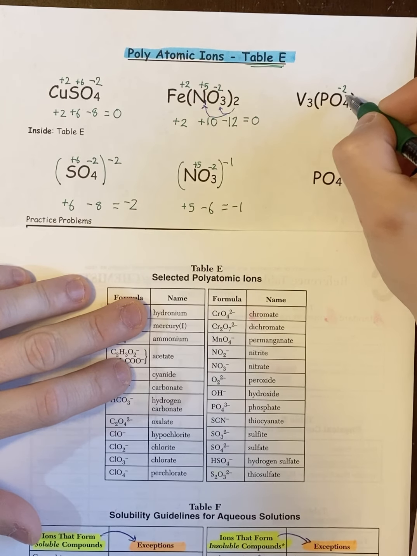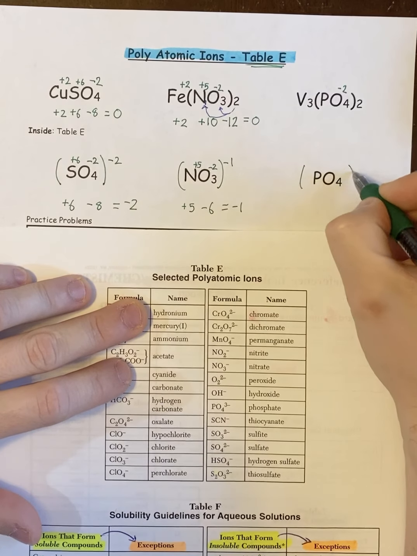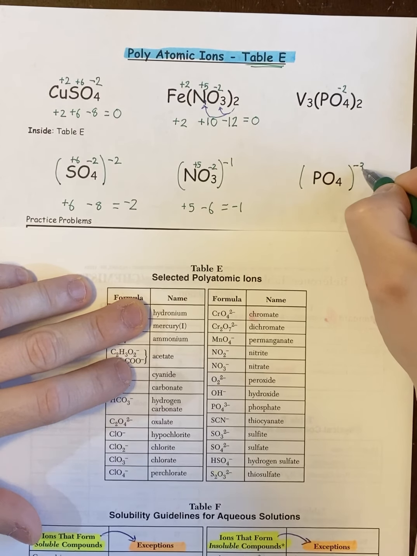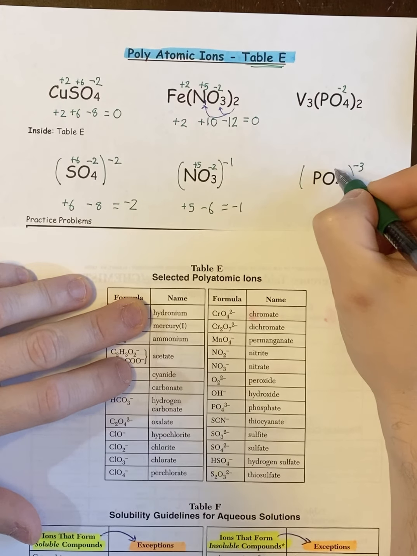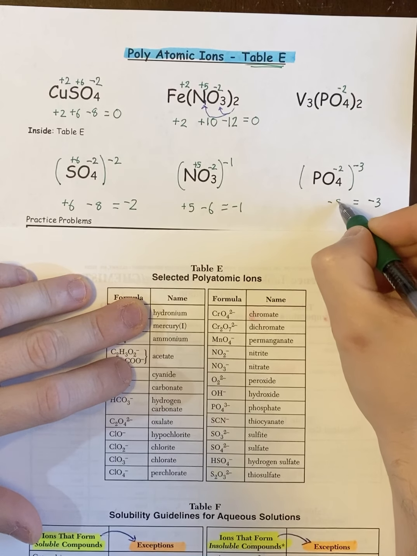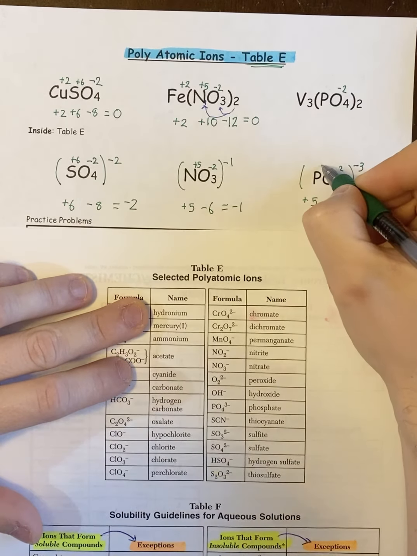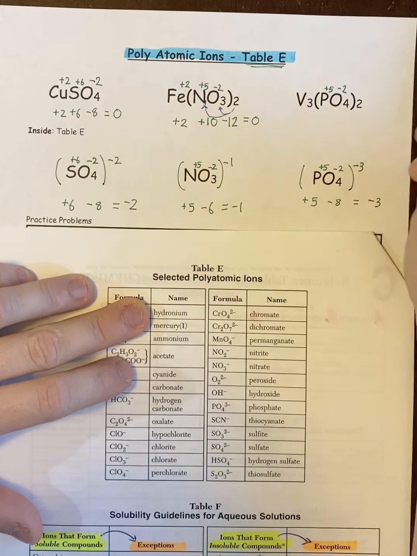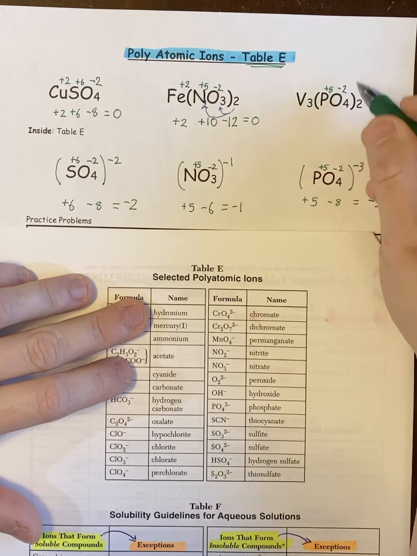So I have -2 for O. There's 4 of them. I don't know P and I don't know V, so I have to do it the same way. I look up PO4 on table E. It's -3. Set the whole thing equal to -3. I have a rule for O. I get -8 from the O. So I'm going to need +5 from the P. That means the +5 goes there. So I put it in here, just write it in. Again, I'm ignoring this at this step because I'm just worried about the P and PO4.